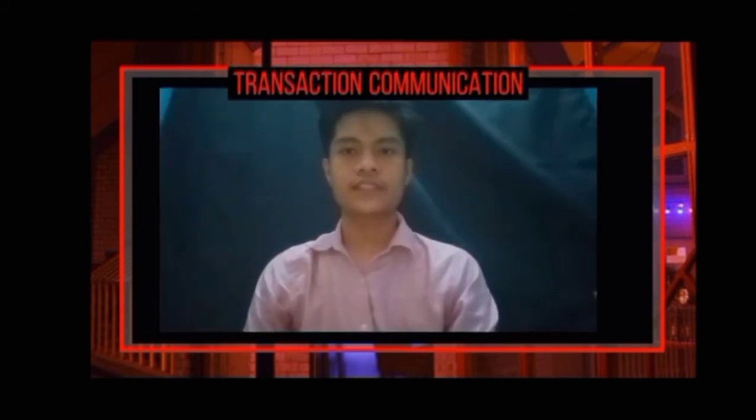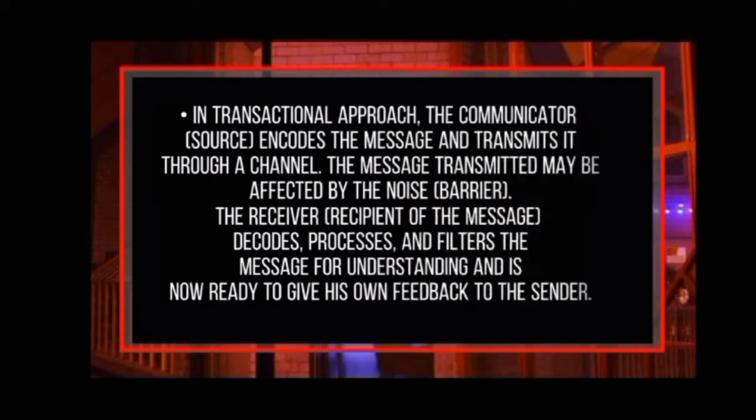Finally, there's the transactional approach. In transactional approach, the communicator or source encodes the message and transmits it through a channel. The message transmitted may be affected by the noise or barrier. The receiver or recipient of the message decodes, processes, and filters the message for understanding and is now ready to give his own feedback to the sender.